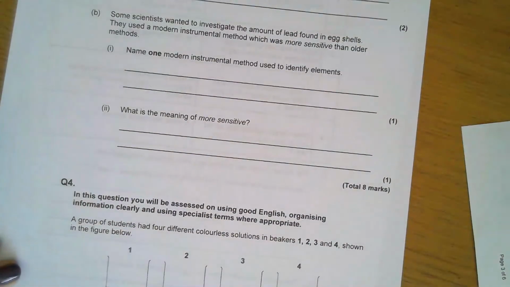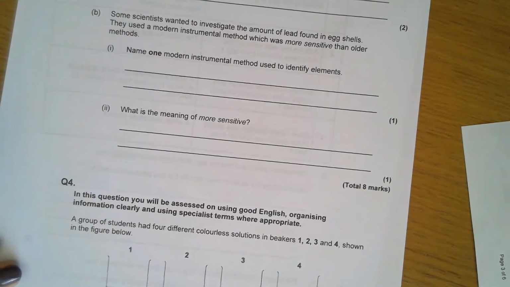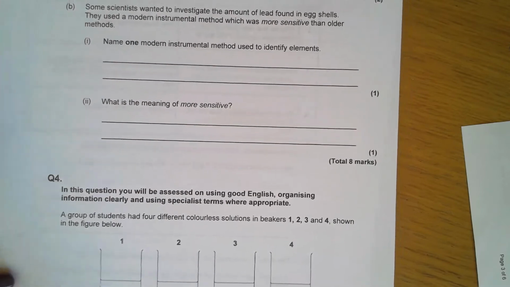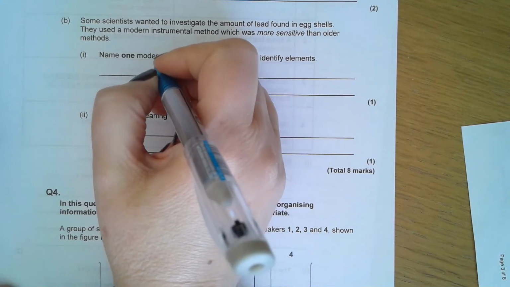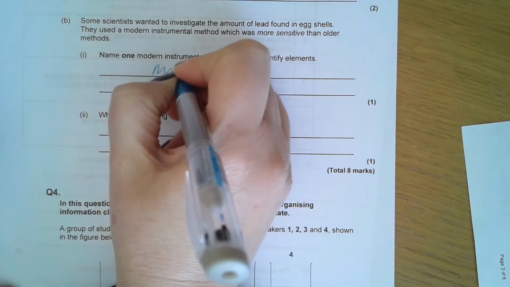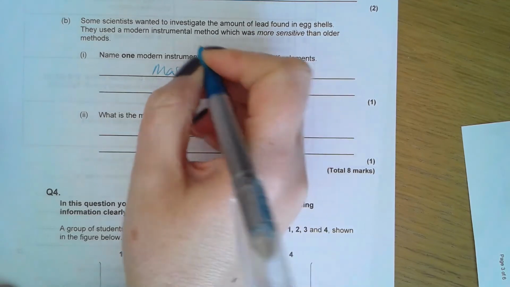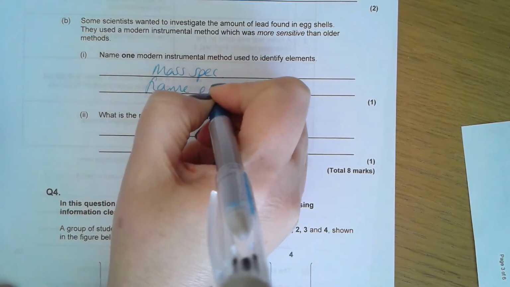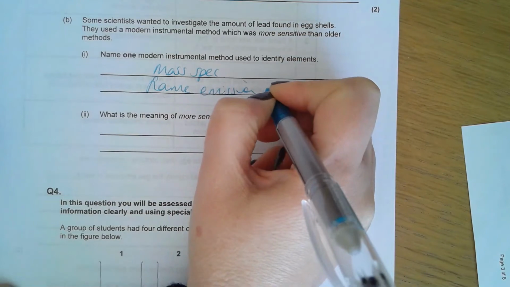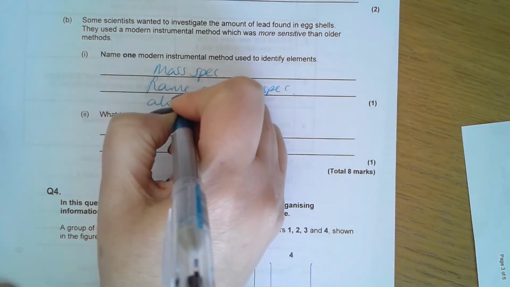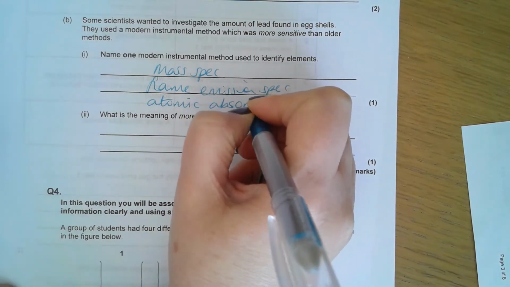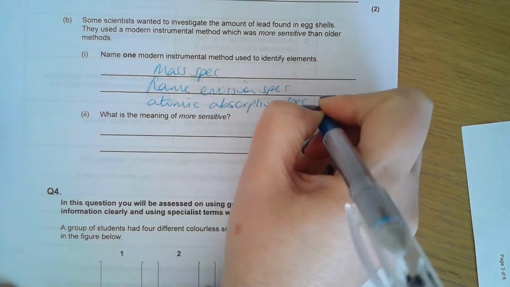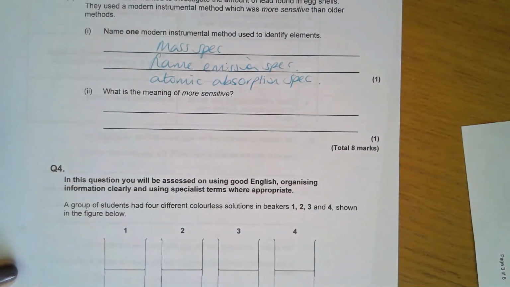So some scientists want to investigate the amount of lead in eggshells. They use modern methods which were more sensitive than older methods. What modern methods could they have used? So there are a list of different ones you could say here. You could say mass spectrometry, you could say flame emission spectrometry, or you could say atomic absorption spectrometry. I need to slow down with my writing so you can actually read it.